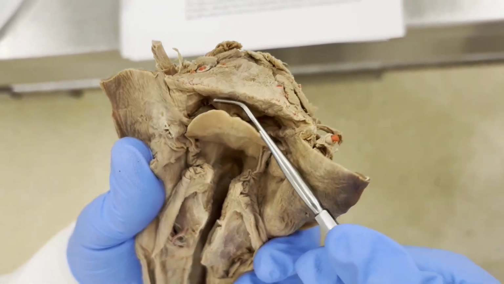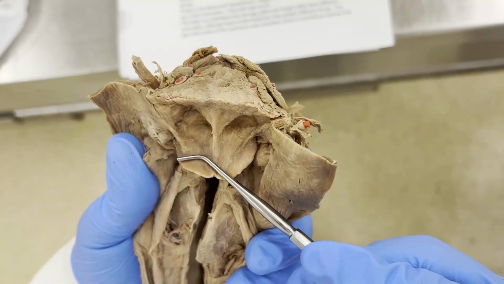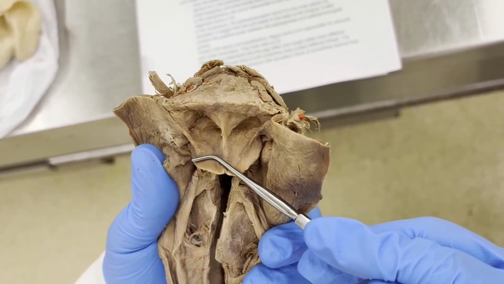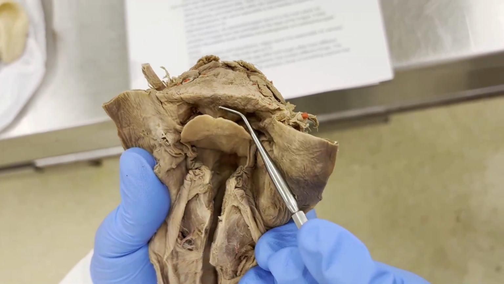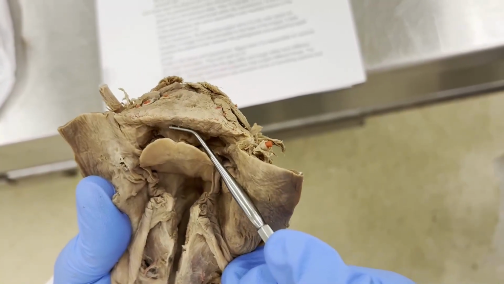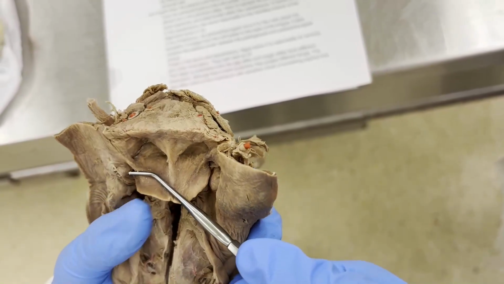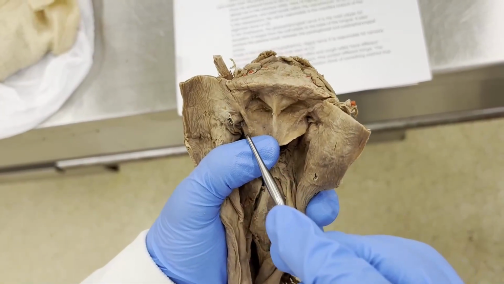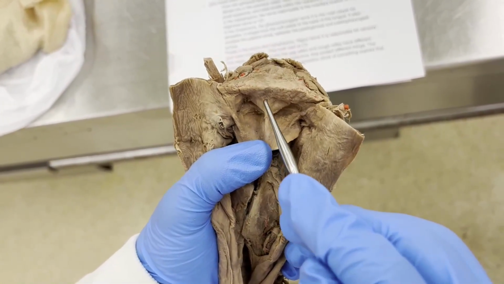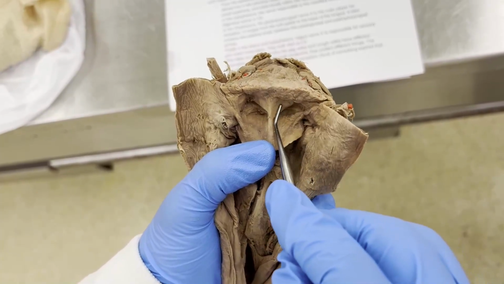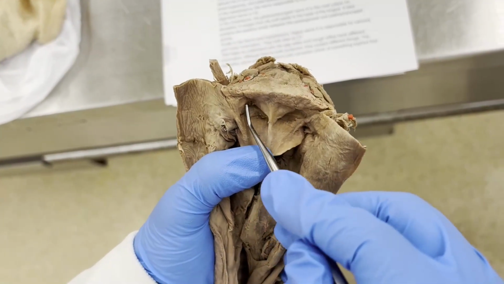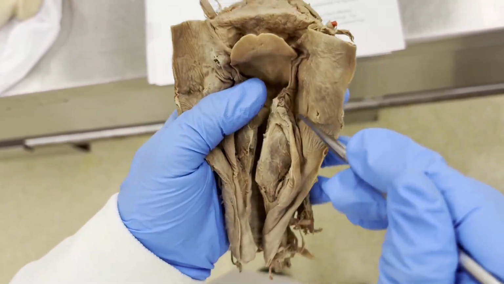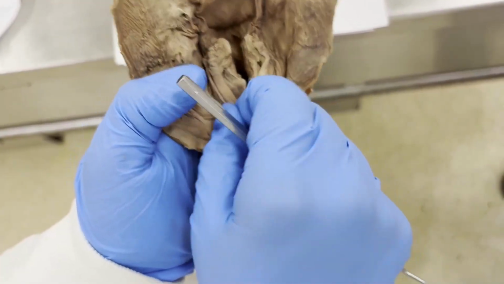So superiorly on this posterior view of the larynx, we can see the connection between the epiglottis and the tongue. The lingual tonsil will be located right at the base of the tongue. And just below that, when we bend the epiglottis a bit downwards, we have the two lateral glossoepiglottic folds and one median glossoepiglottic fold. The small valleys that are formed between these folds are known as the valleculae.